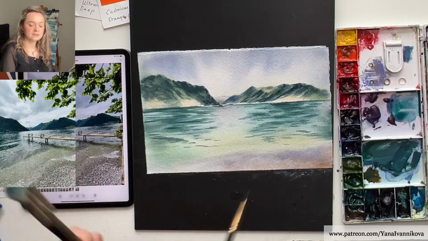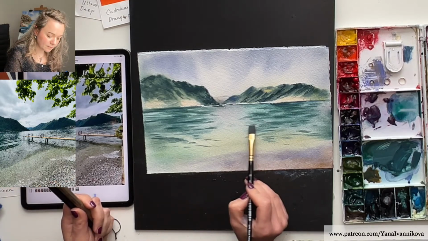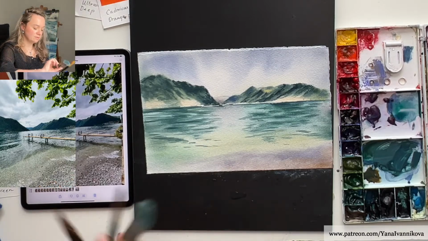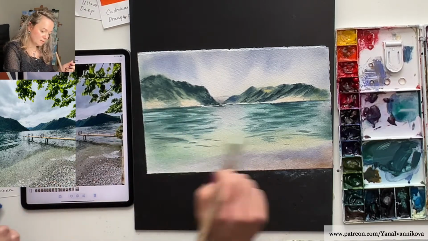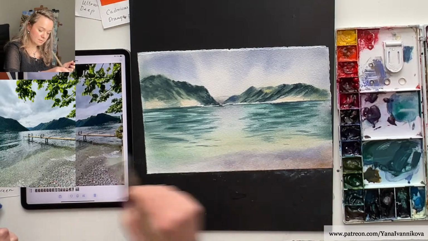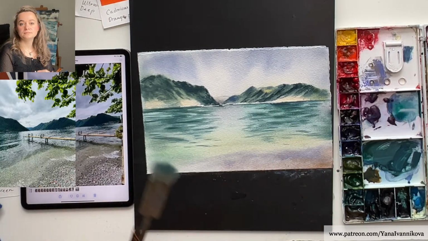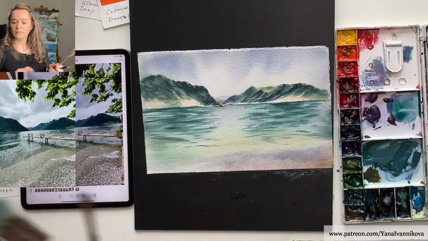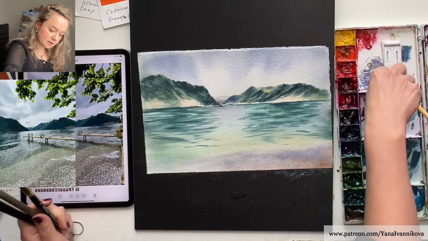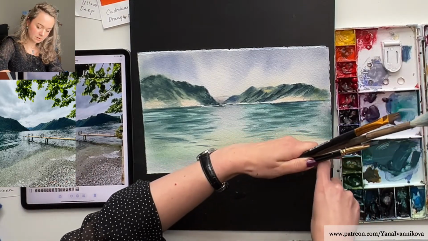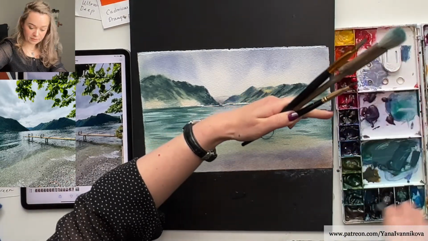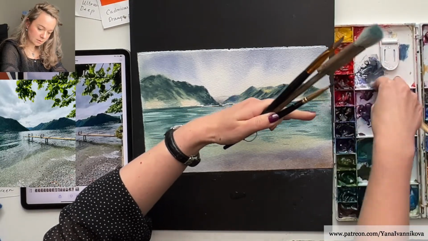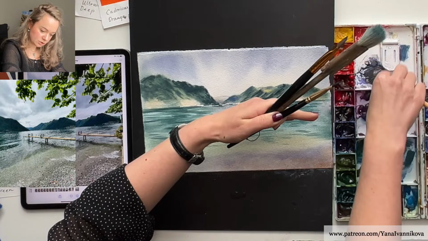The key is very thick pigment. Synthetic brush and horizontal lines. I will add more splashes now to this area to create this pebble effect. Something darker, but not blackish.